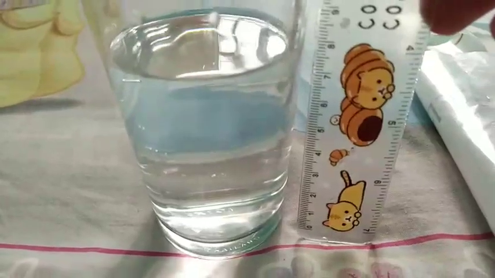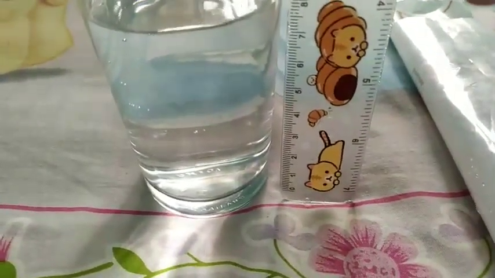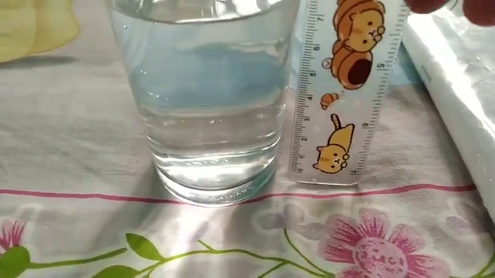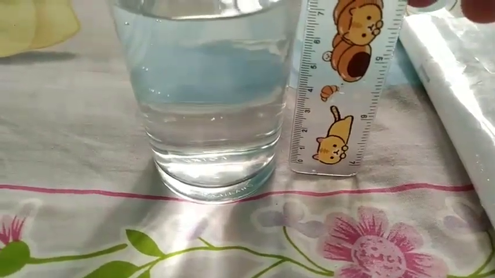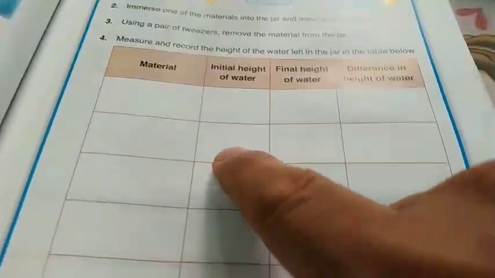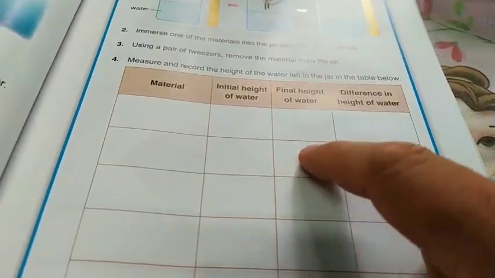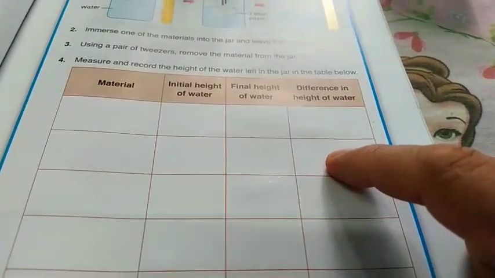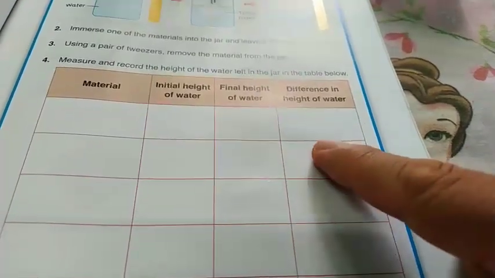Still 8 centimeters. Nothing changes. So right here, plastic, 8 centimeters. Difference in height of water, 0.